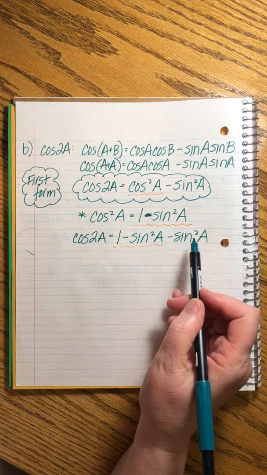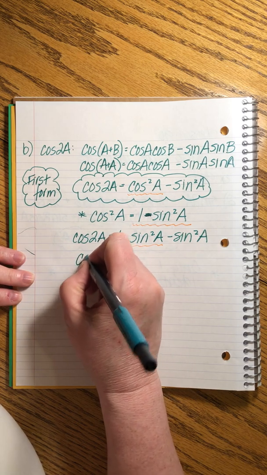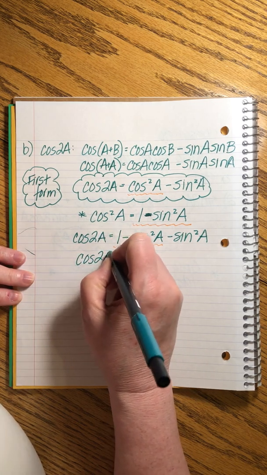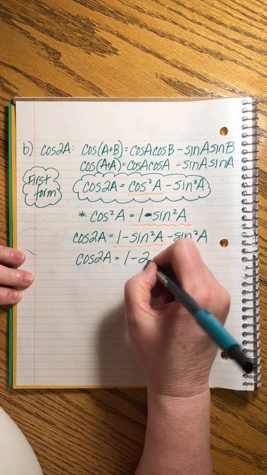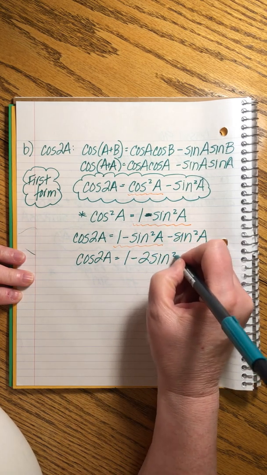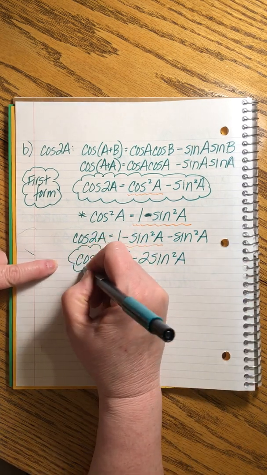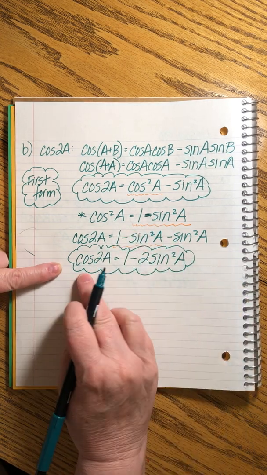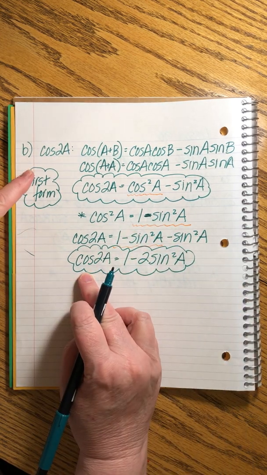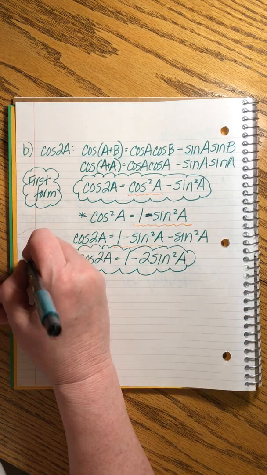We can combine these two so we get that the second form of the cosine double angle identity looks like this.